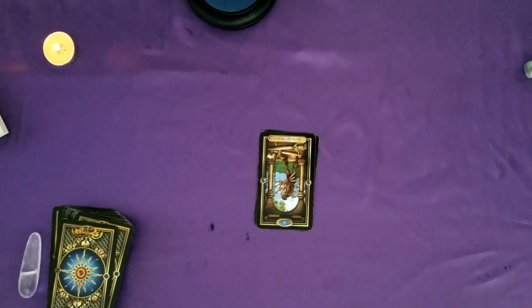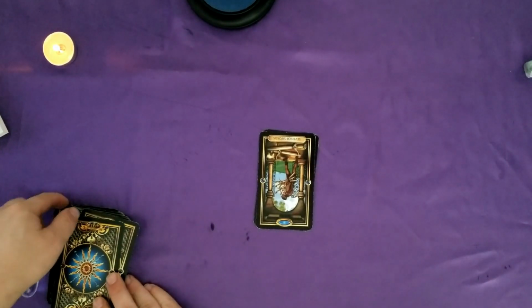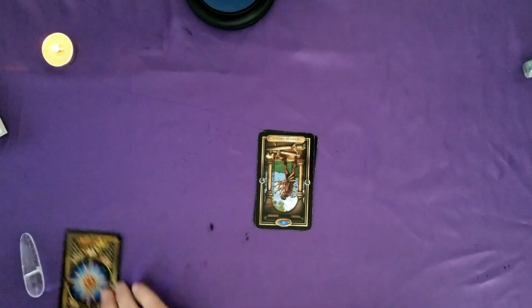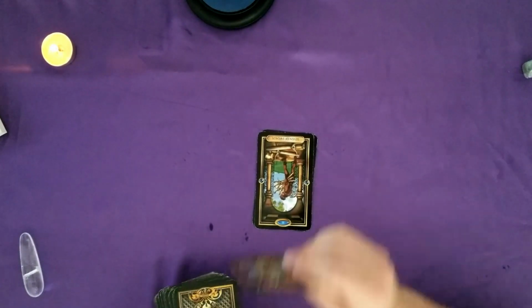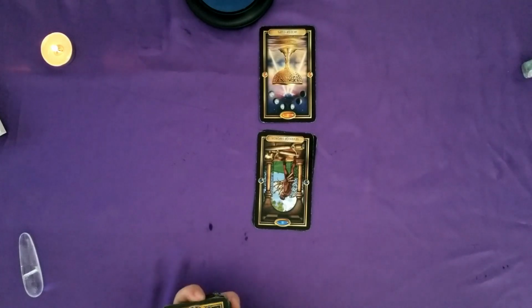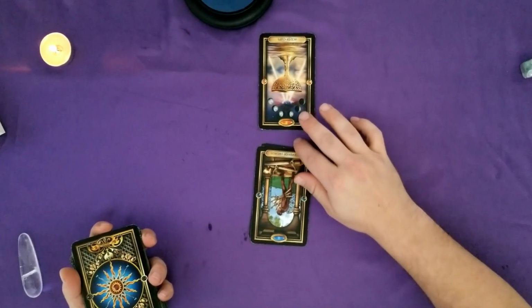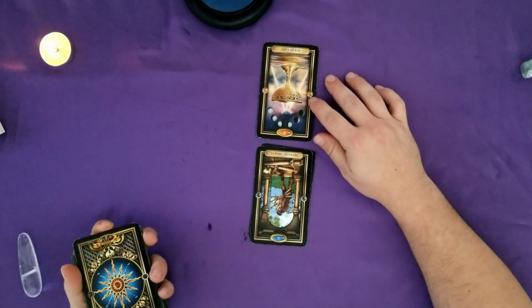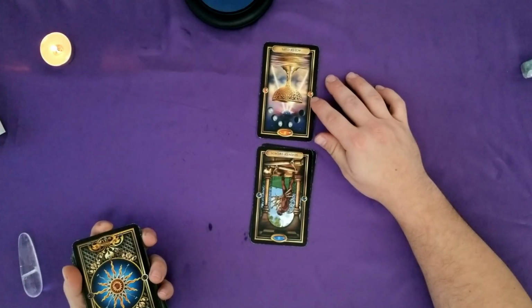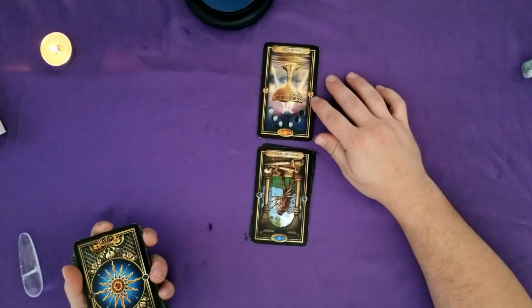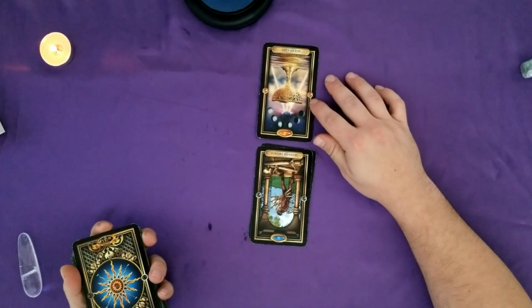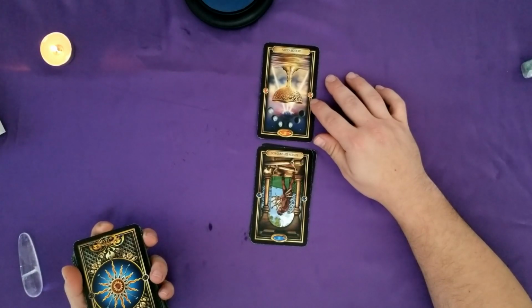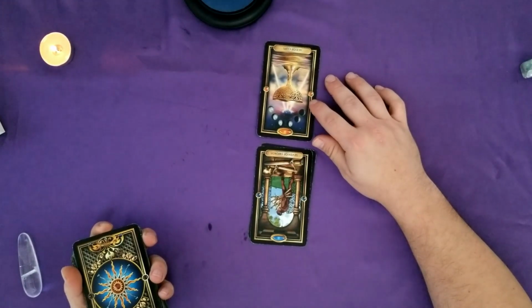All right, so moving forward here, after that, I would pick up another card and I'd flip it up top. And to me, intuitively, how I've done this in the past, this is kind of the pure ambition of the querent, the person who is asking the question.